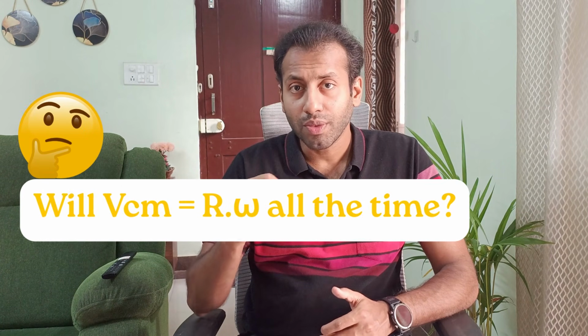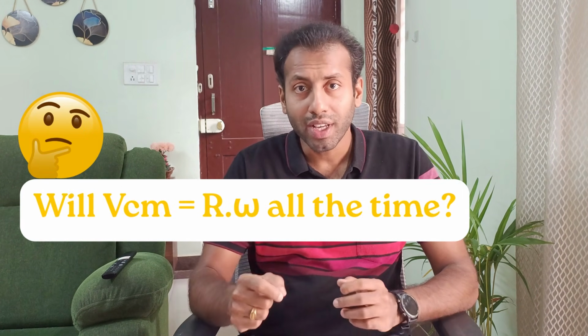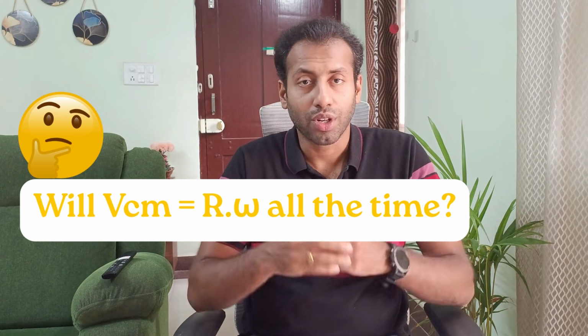But do you think that would be the case all the time? Will the translational velocity always be equal to the rotational velocity? No, that's certainly not the case all the time. So there will be differences between the translational velocity and the rotational velocity.